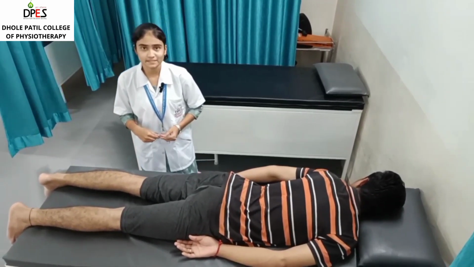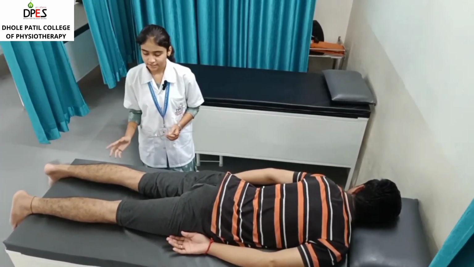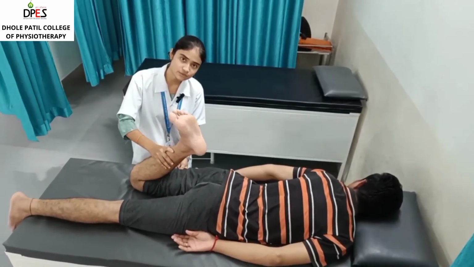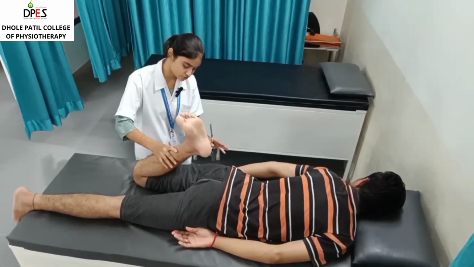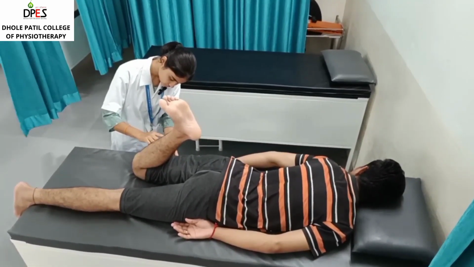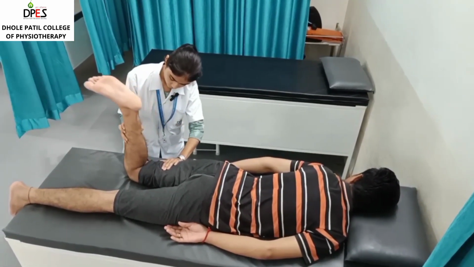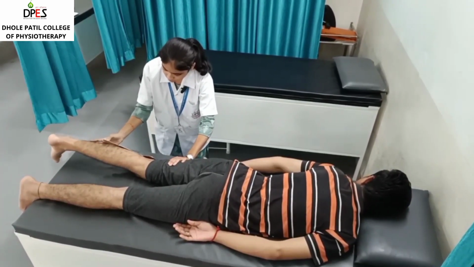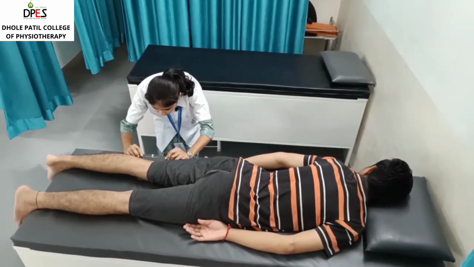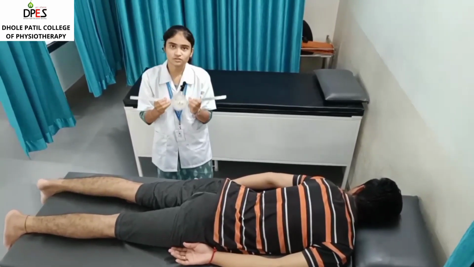Now let's see for the extension. The extension is measured in the same position. We just have to take the knee to the full flexed position, and then we will bring it to the neutral position. Just hold this position, sir. So as we can see, the patient is having full range of motion.